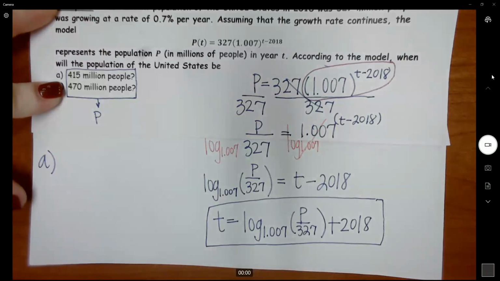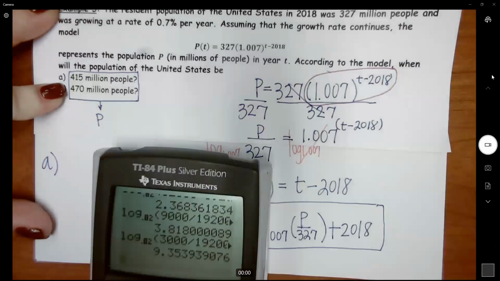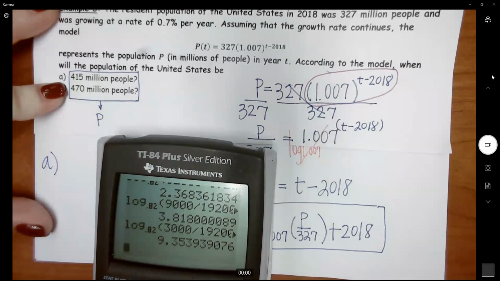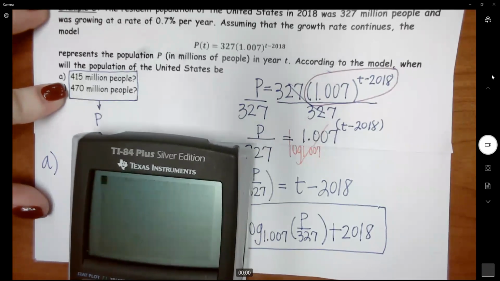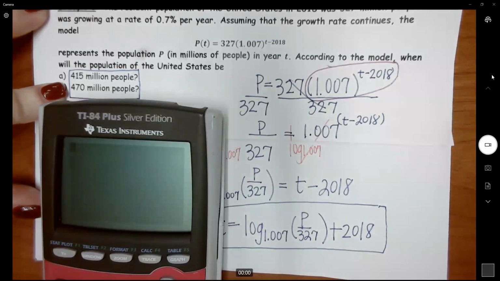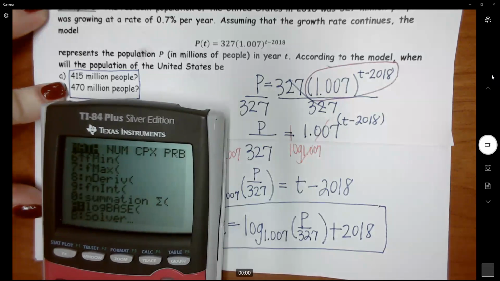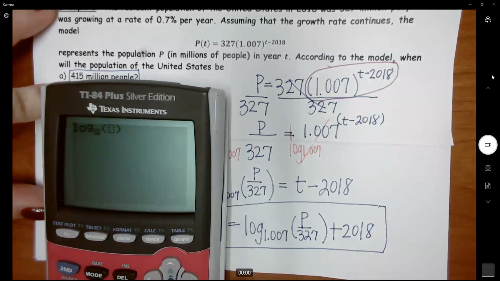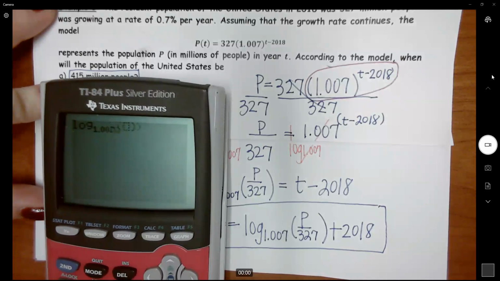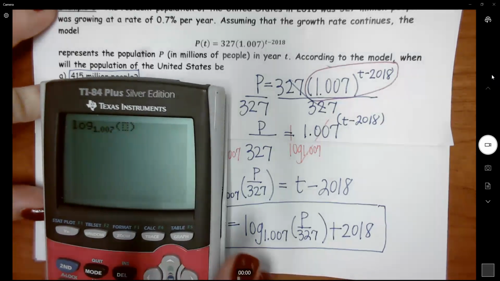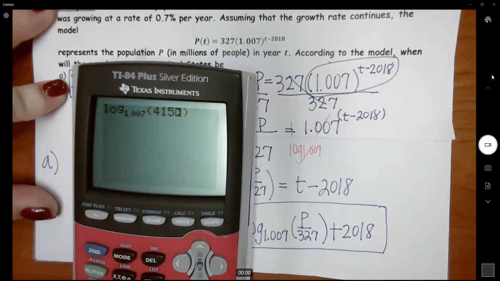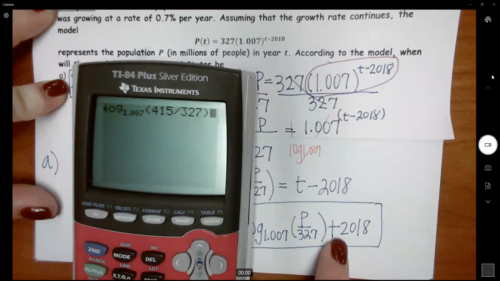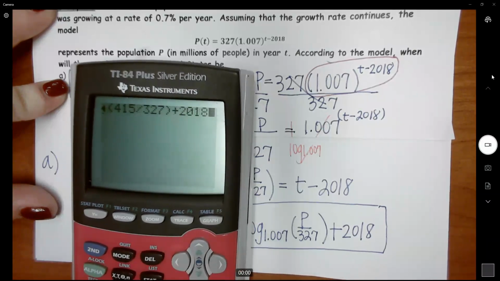Okay, so calculator. All right, we would have math, log base 1.007 of P, my first P is 415. 415 divided by 327, plus 2018.